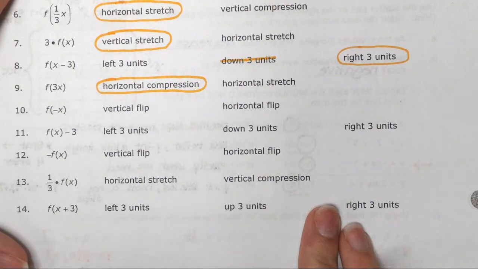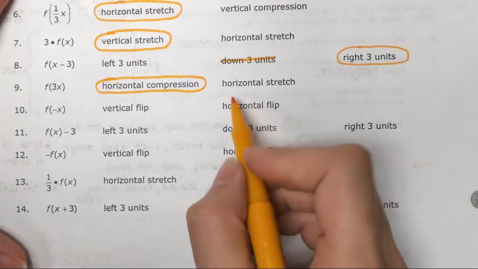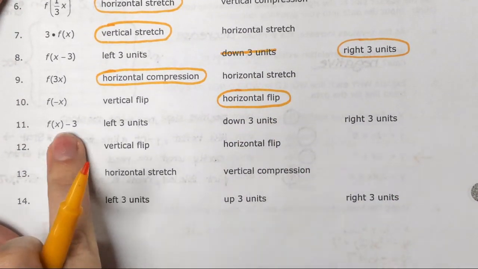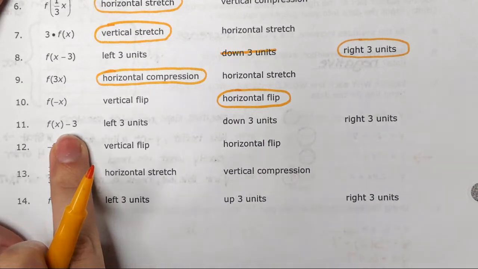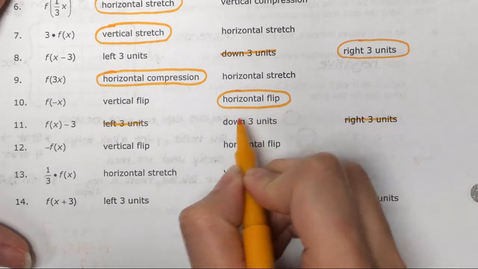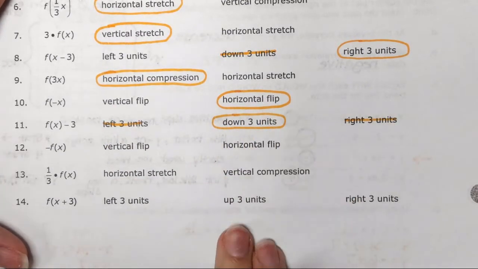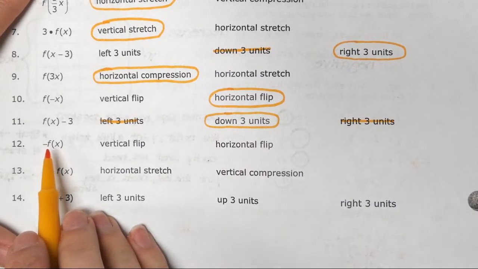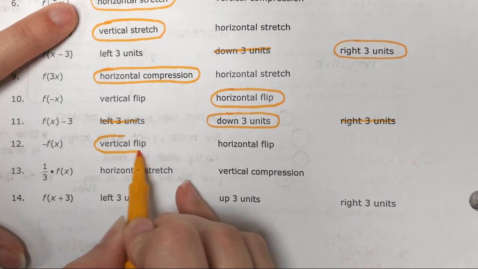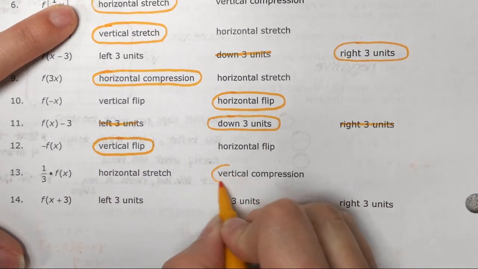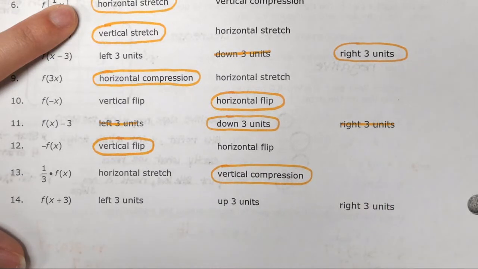F of negative x. It's inside, so we're dealing with horizontal, and the negative flips it. Here, 11, it's outside the parentheses, so we know we're going up or down. So you can eliminate left and right, and it must be down 3 units. 12, the negative is on the outside of the parentheses, so we're dealing with a vertical flip. 13, the 1/3 is outside of the parentheses, so it's vertical. And it's a compression because the number's less than 1.